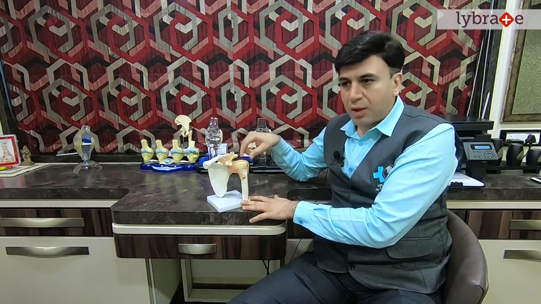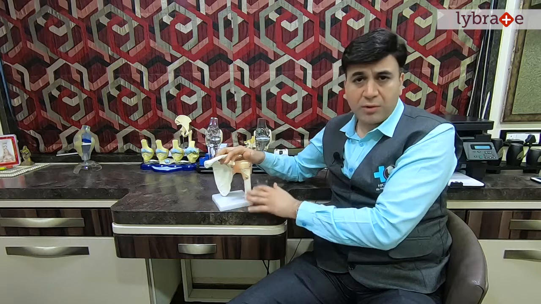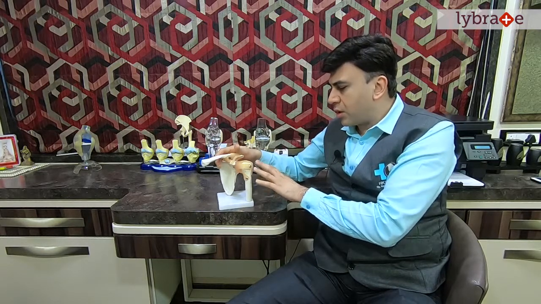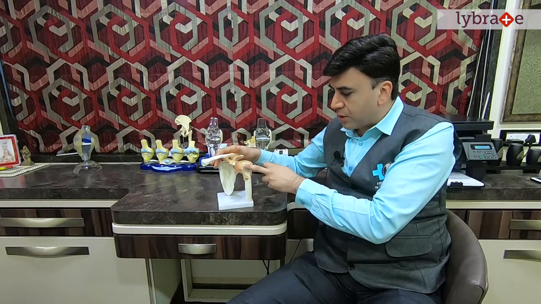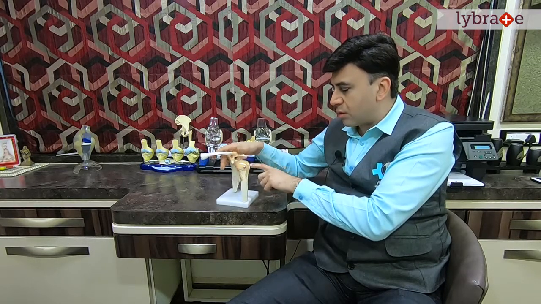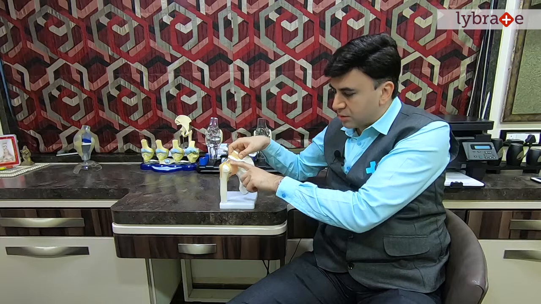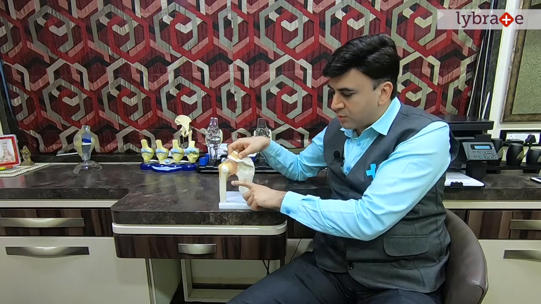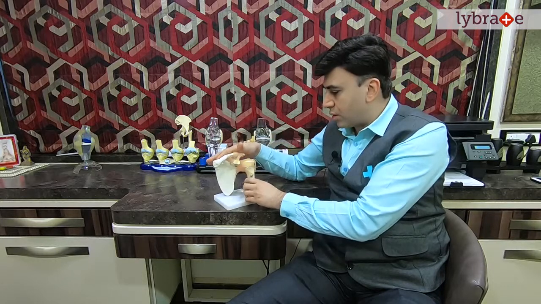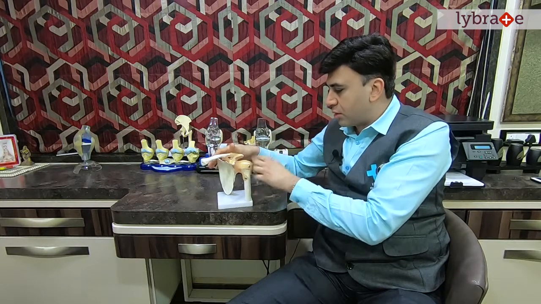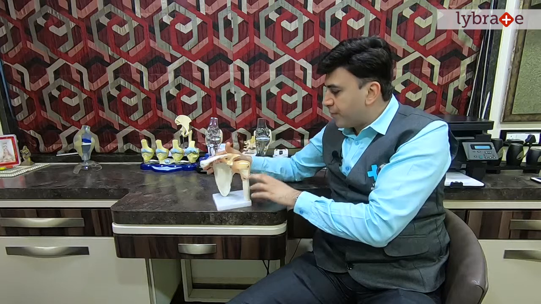Another common problem, especially in the elderly age group, is a rotator cuff tear. Now, what is a rotator cuff? It's a very common pathology. Rotator cuff is a group of four muscles. In the front is the subscapularis. Behind there are three muscles: the supraspinatus, the infraspinatus, and the teres minor. These are medical terms. Just call them the rotator cuff.